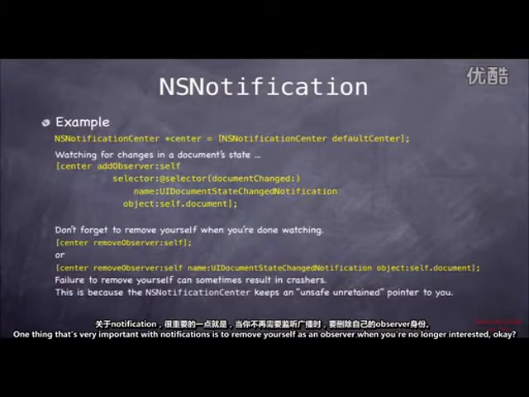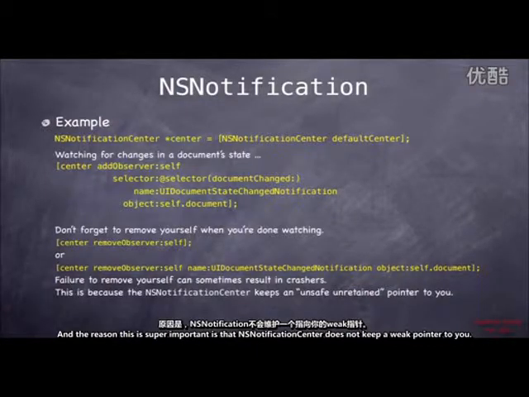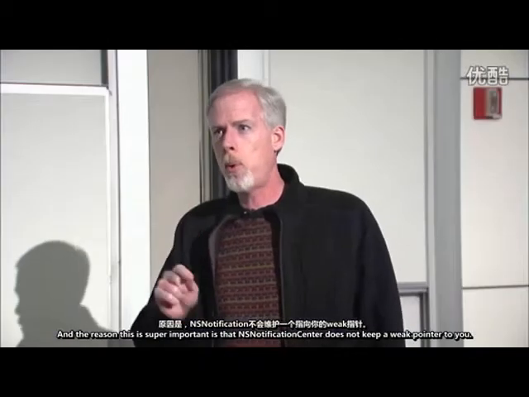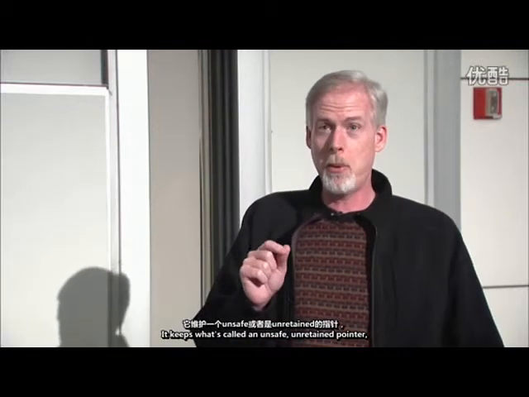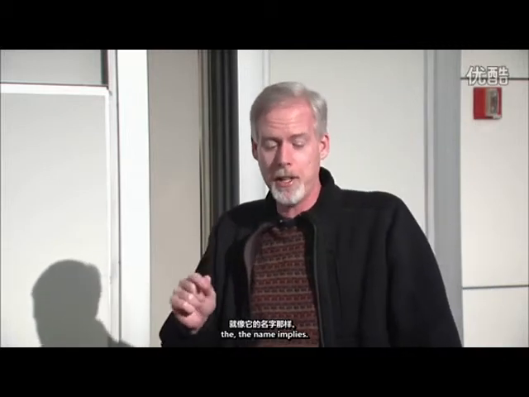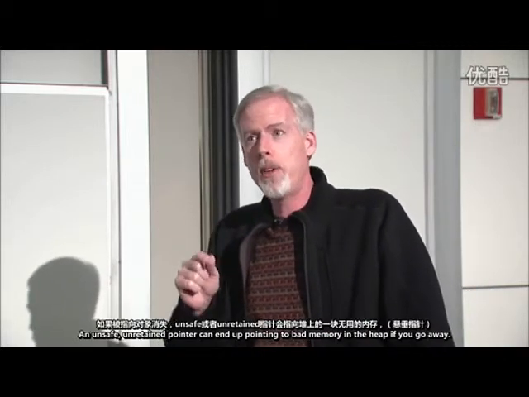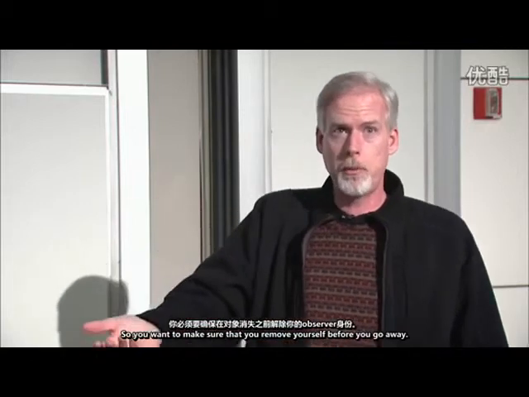One thing that's very important with notifications is to remove yourself as an observer when you're no longer interested. Okay, this is super important. And the reason this is super important is that NSNotificationCenter does not keep a weak pointer to you. It keeps what's called an unsafe, unretained pointer, okay, which is as unsafe as you can imagine, the name implies. An unsafe, unretained pointer can end up pointing to bad memory in the heap if you go away. So you want to make sure that you remove yourself before you go away.